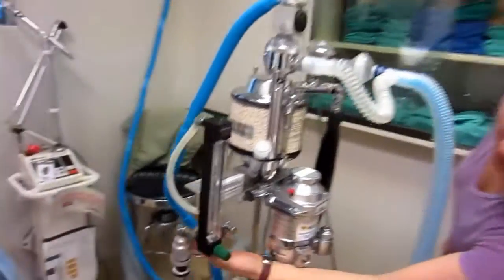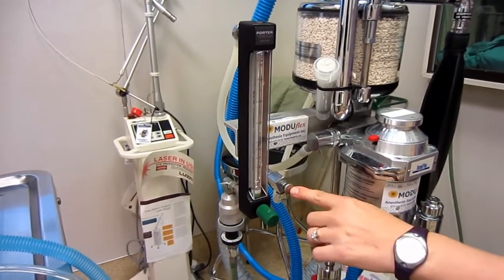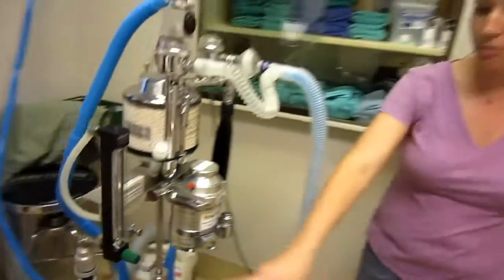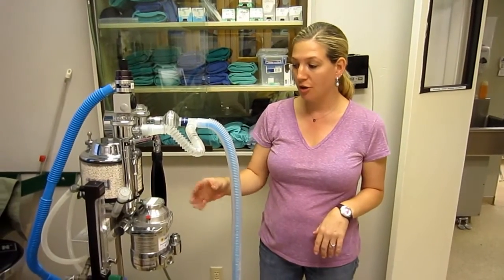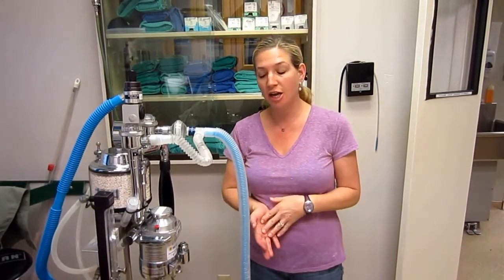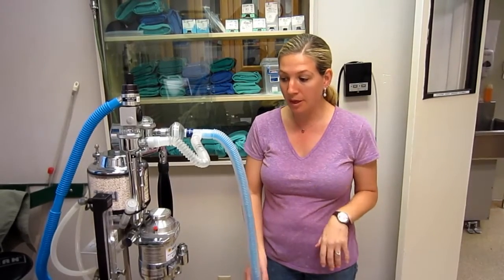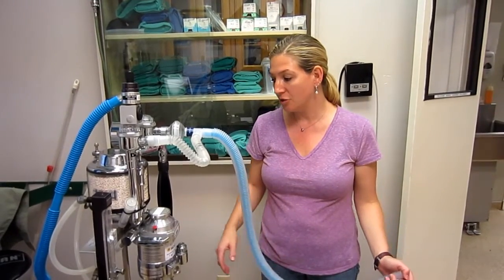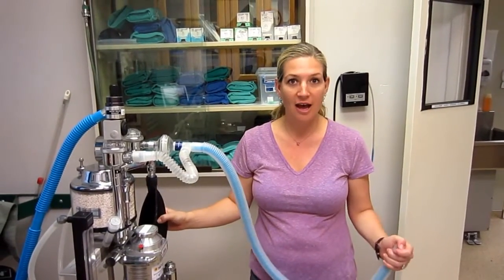Or it can go directly over here to our flush valve. And so what the flush valve does is that when you press this button, it delivers 50 psi of oxygen through the system. I'm going to be utilizing this later when I show you how to pressure check, but outside of pressure check, the only time you would use it would be to deliver a large amount of air into your reservoir bag at one time.